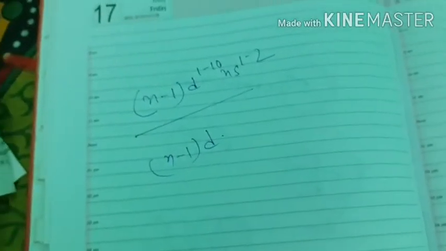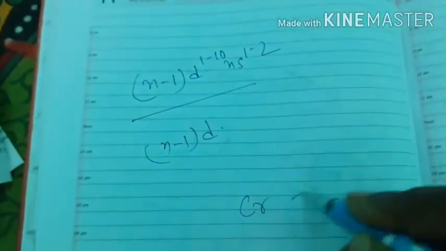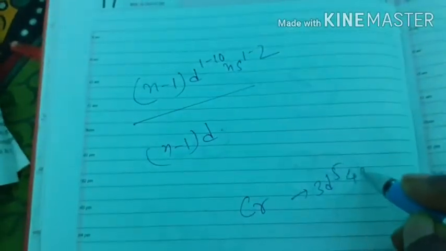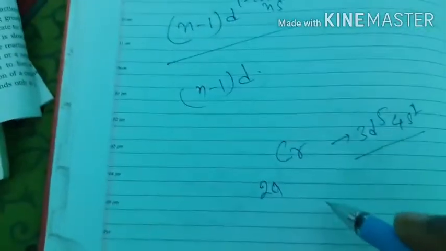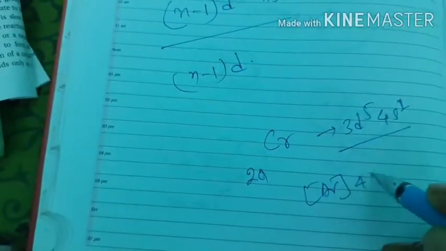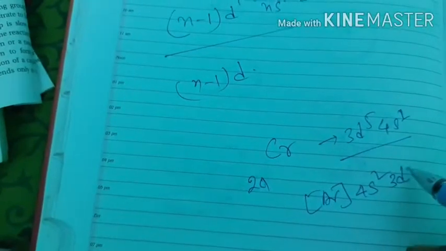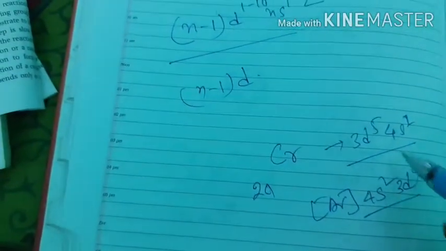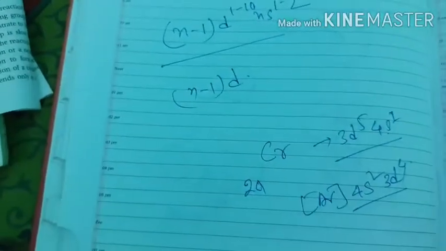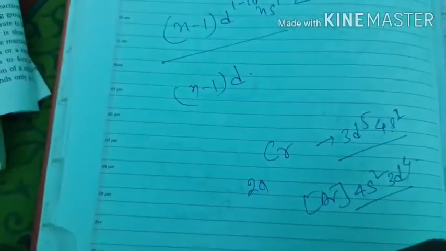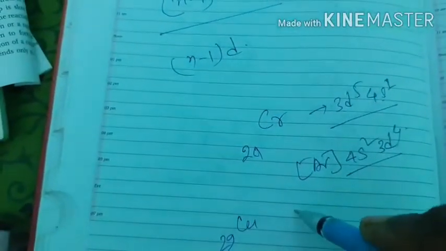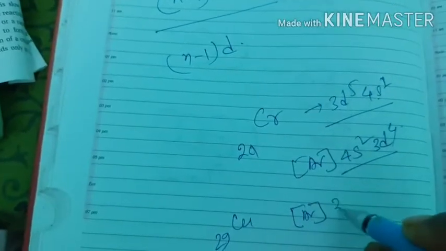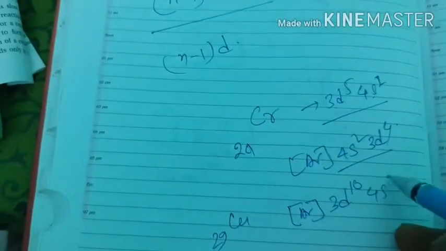Now, if we consider the electronic configuration of chromium, you know that chromium has an exceptional electronic configuration of 3d5 4s1. Chromium, atomic number 24, should be argon 4s2 3d4, but instead of this it becomes 3d5 4s1 to give extra stability. Similarly, copper also has an exception, as all of you have read in class 11. Copper has the actual electronic configuration argon 3d10 4s1.